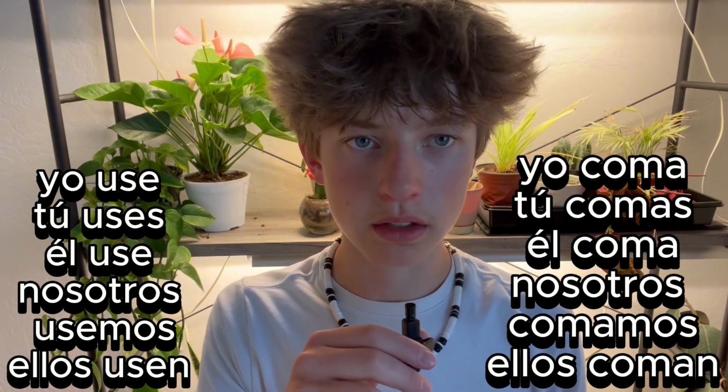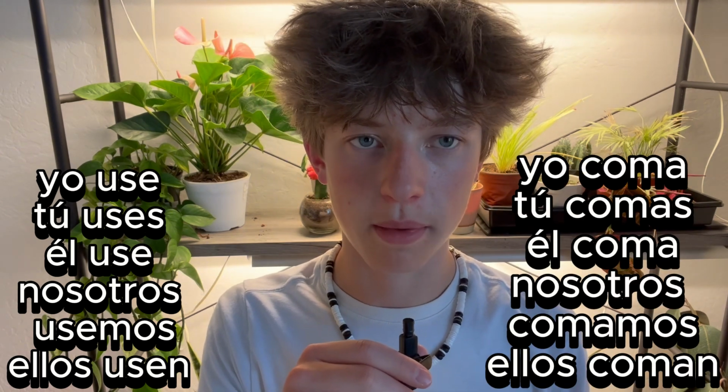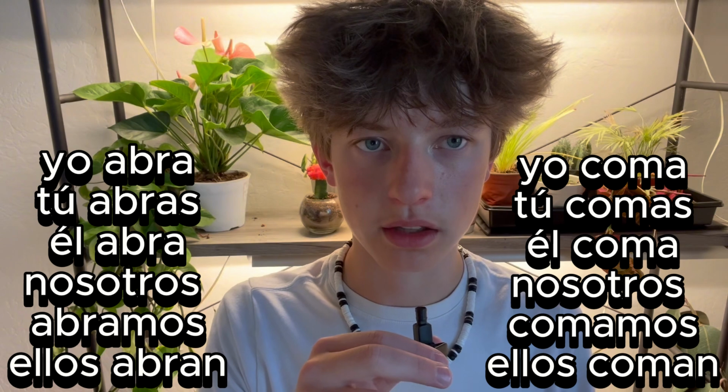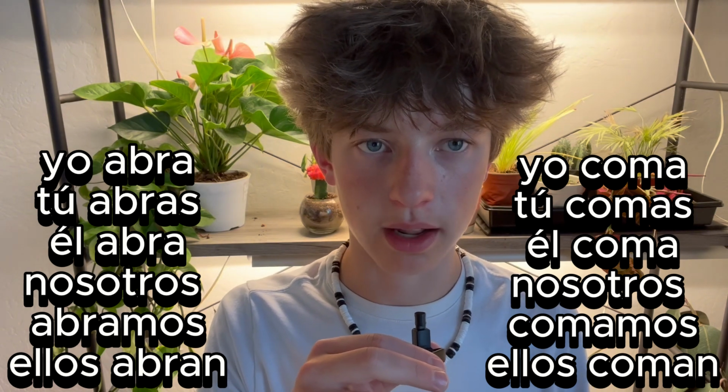Yo use, tú uses, él use, nosotros usemos, ellos usen. Yo coma, tú comas, él coma, nosotros comamos, ellos coman. Yo abra, tú abras, él abra, nosotros abramos, ellos abran. This is probably the hardest Spanish tense to use and understand effectively, but when you do, it's going to make your Spanish feel and sound a whole lot better.